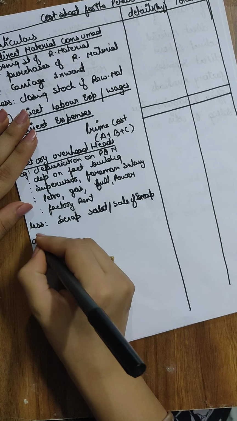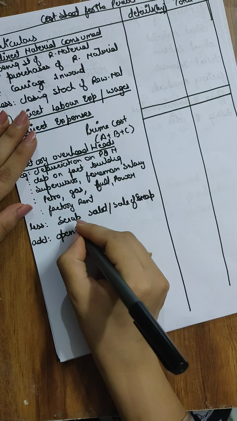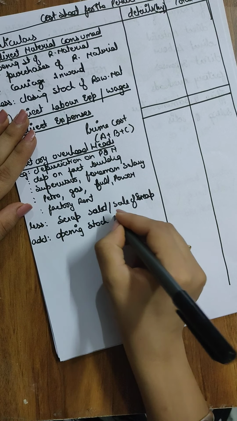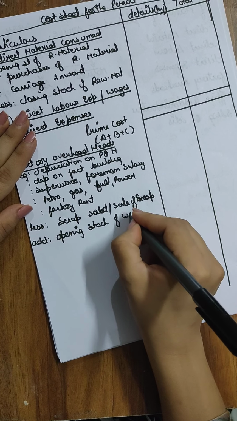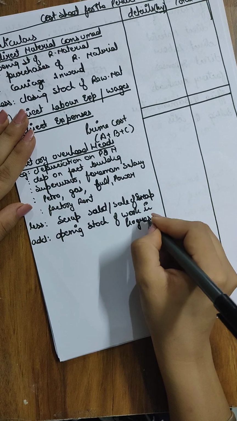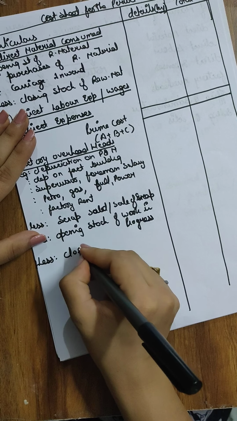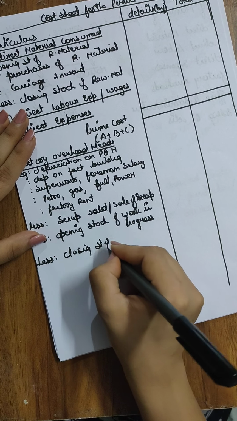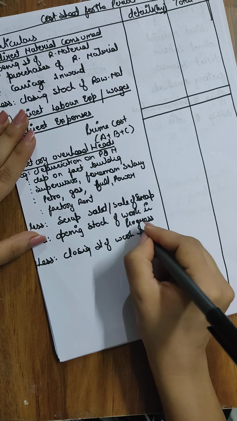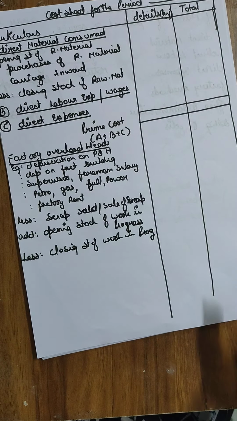In this, we also add, if we have any kind of opening stock of work in progress, and we also less if we are given with the closing stock of work in progress. If it is not given to us in the question, then we can leave it just like that.